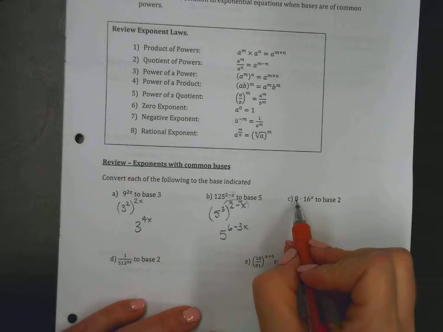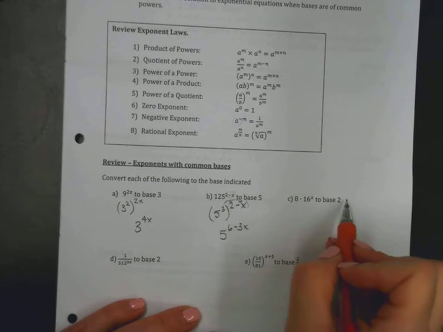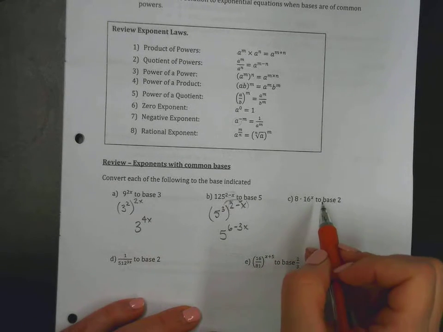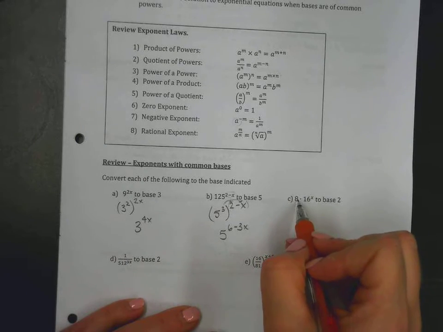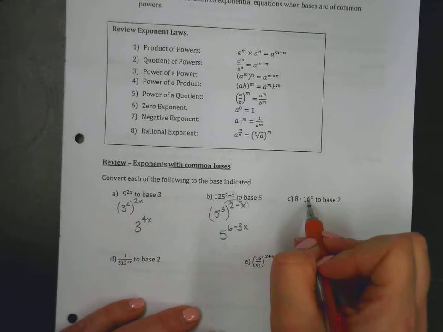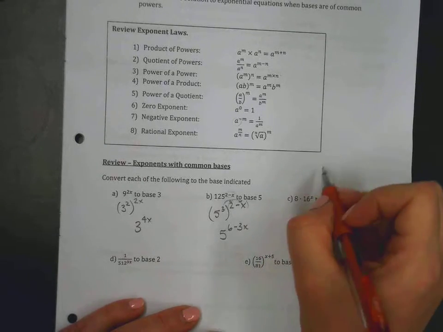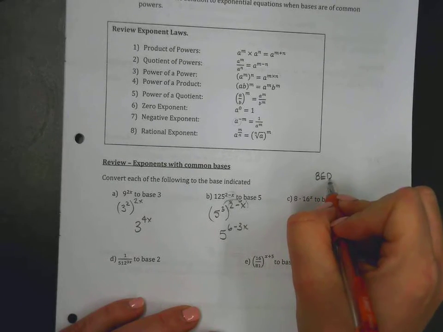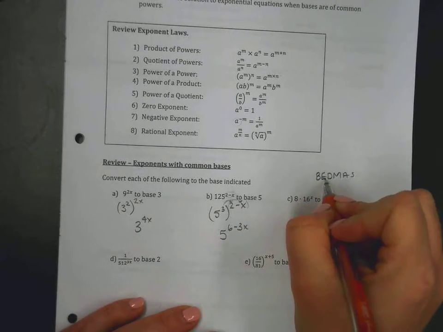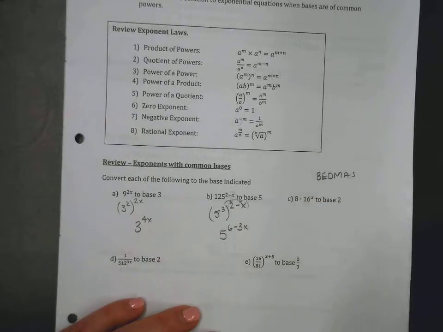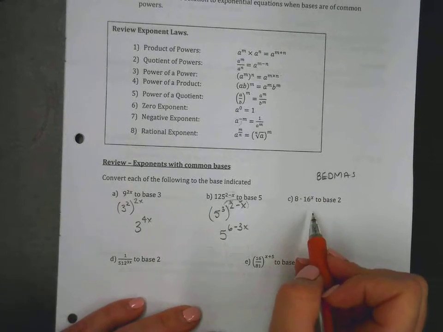Question C, if we're multiplying two values and we want to change this to a base of 2, order of operations tells us I cannot multiply these bases together until I've applied my exponent value, because we need to do exponents before we multiply or divide. But our exponent is an unknown, so technically I can't multiply these values.